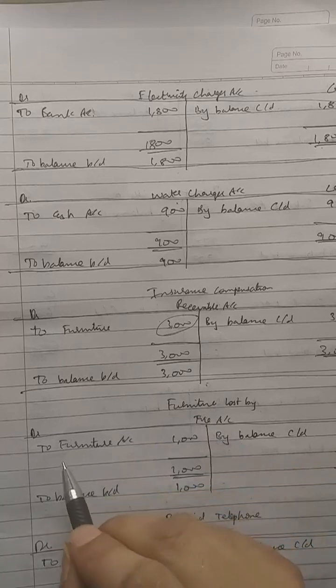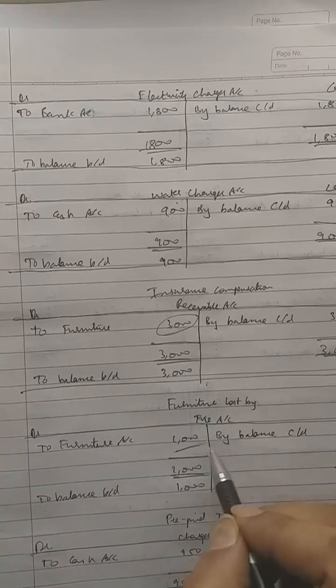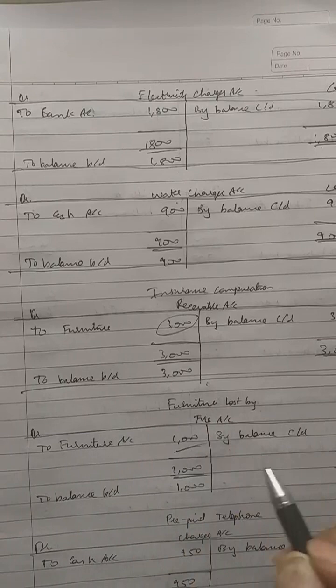Then furniture lost by fire account, in the journal entry, this particular account was debited. So come to debit side, write the name opposite to it, to furniture 1000. You can once again verify this with the furniture account, it will be matching. So 1000, casting and balancing.